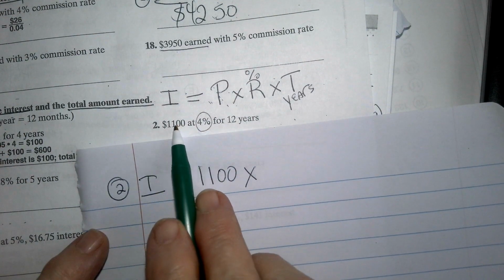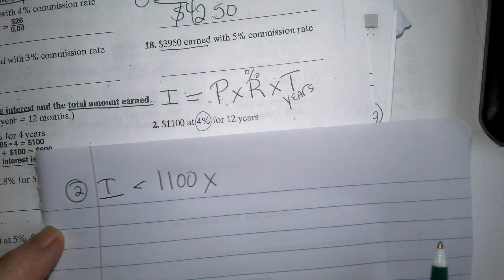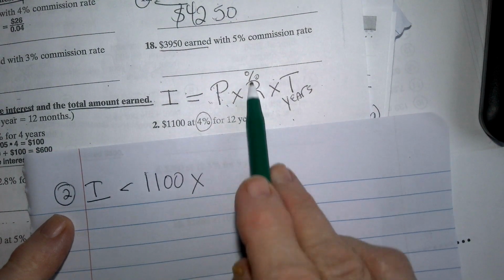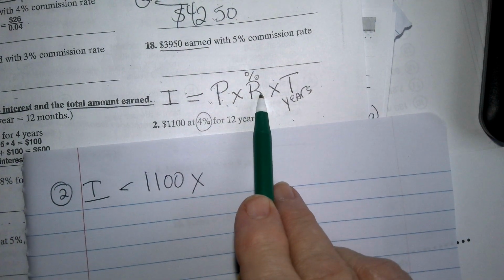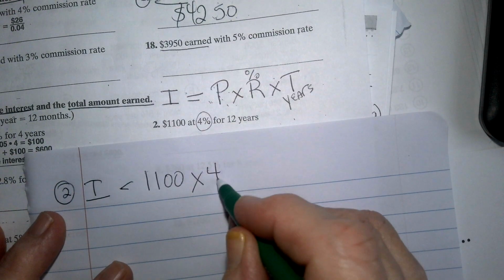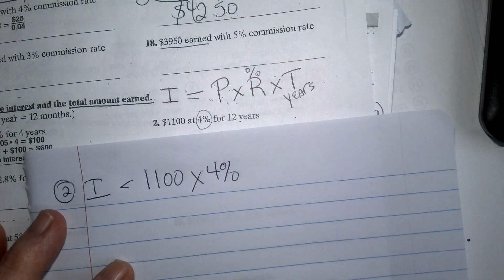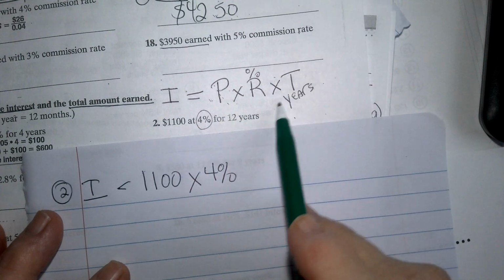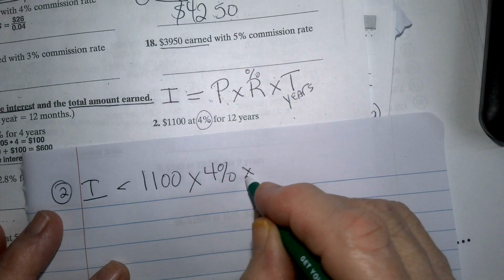I could put this in decimal form. I do that only if I don't have zeros, because you'll see why. And here I need the interest rate. What's the interest rate? 4%. In fact, I'm going to put it, just so you see, I'm going to get all my parts first, and then I need the time in years. Do I have the time in years? Yes, 12. So times 12.